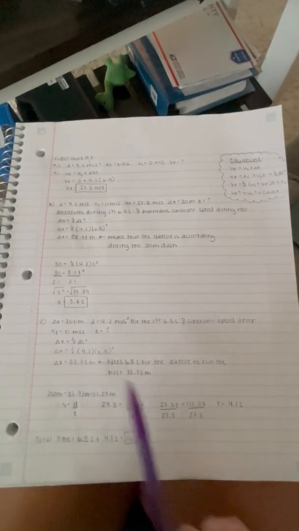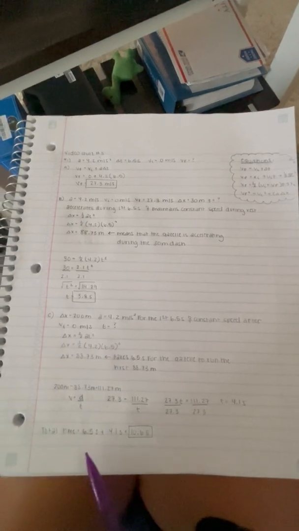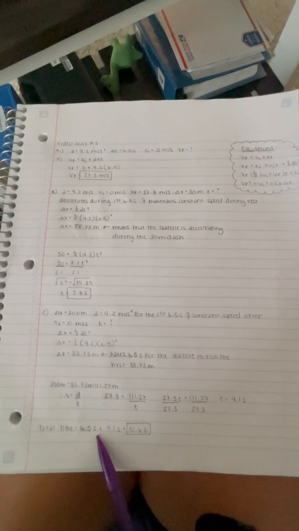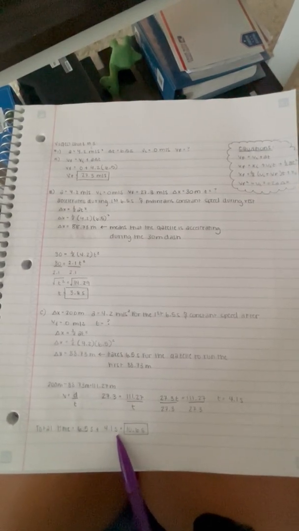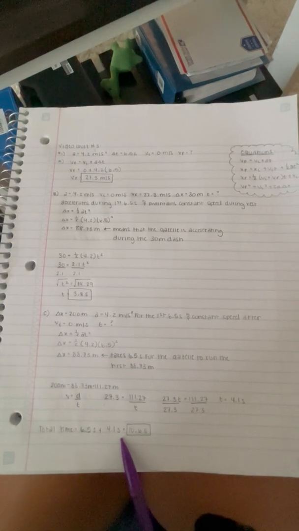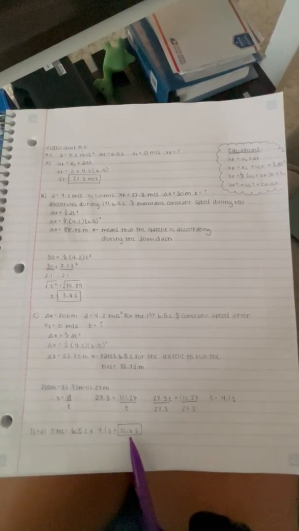Since we have two different times to include in our total, we're going to have to add the 6.5 seconds where the gazelle is accelerating, and then the 4.1 seconds where the gazelle is maintaining a constant pace to complete the remainder of the race. This will give us a total time of 10.6 seconds.